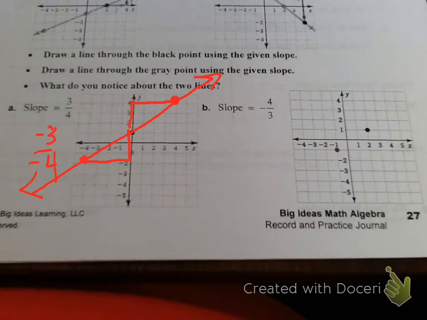Starting at the gray point here, going up 3 over 4 puts me here, and going down 3 over 4 puts me here. So my line will look like this.